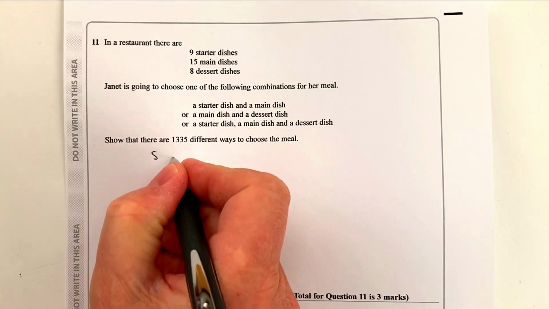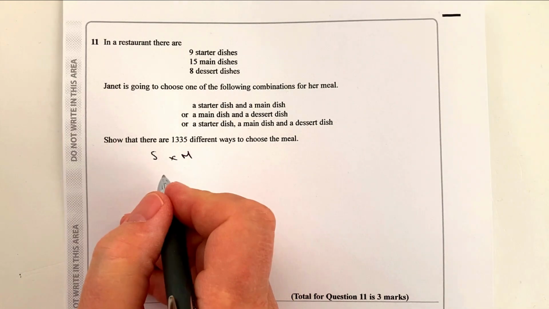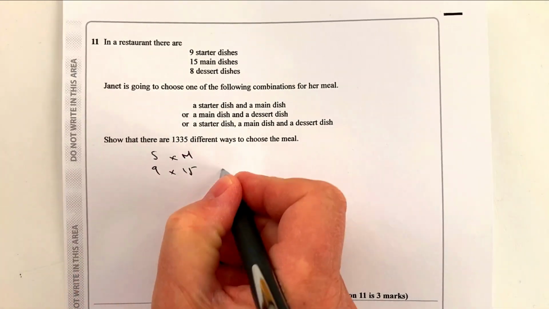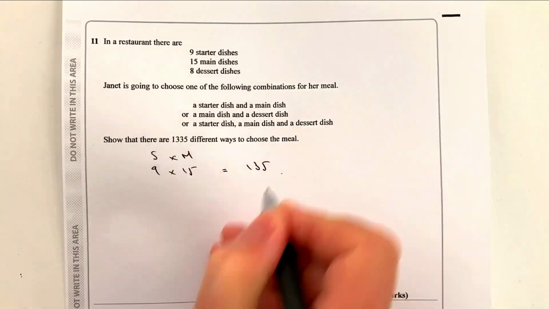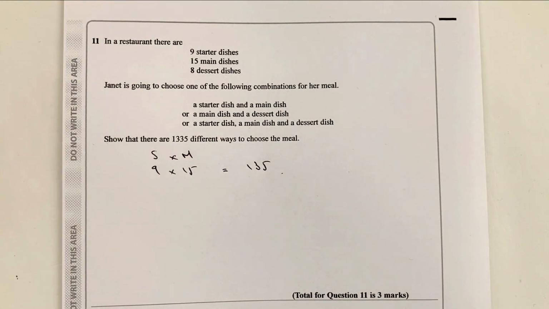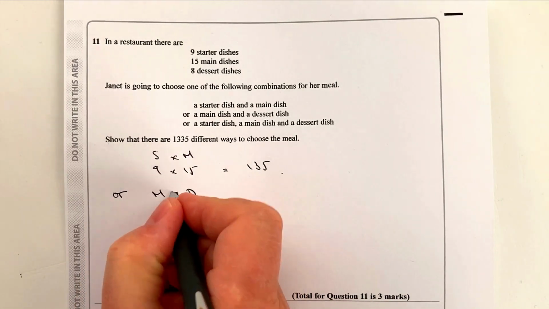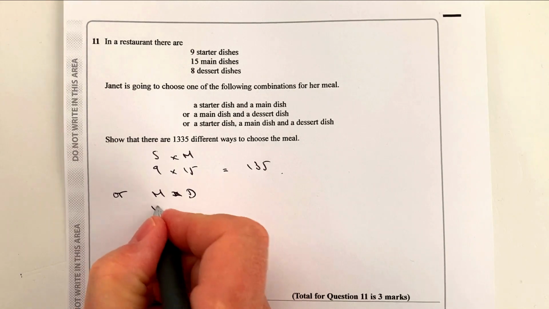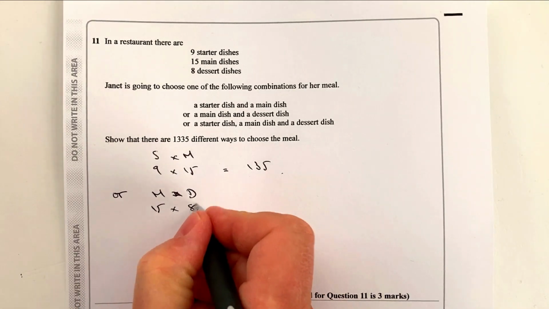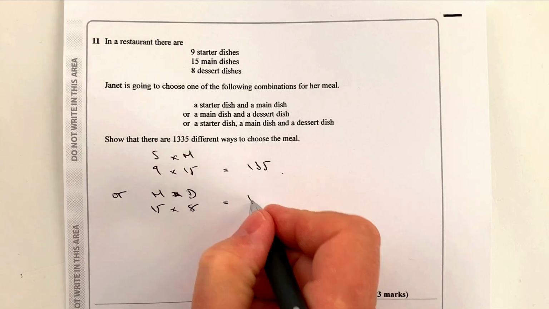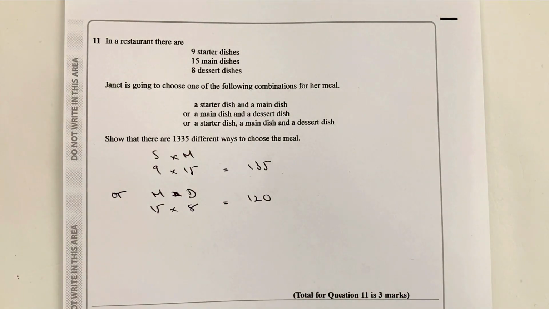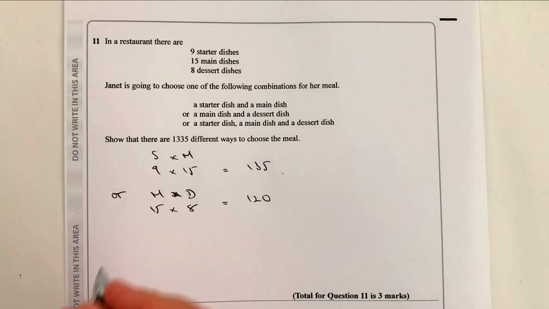So let's have a look at her combinations for starter and main. There's 9 starter dishes and 15 main dishes. If I multiply those together, she's got a choice of 135 different combinations if she chooses one of each. Or her other option is going to be a main and a dessert, or main times dessert. The main dish is 15 combinations, and for the desserts there's going to be 8 combinations, so that's going to give us 120.